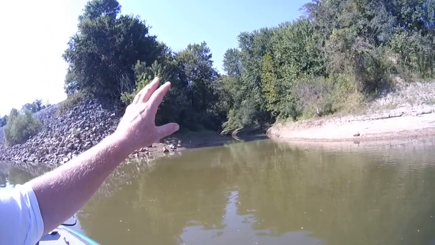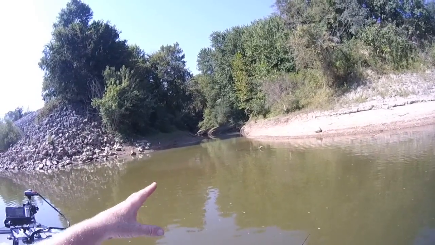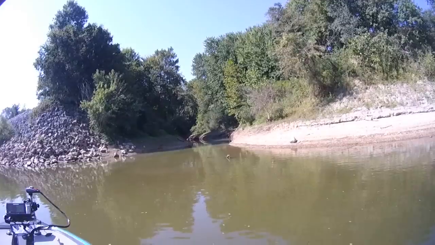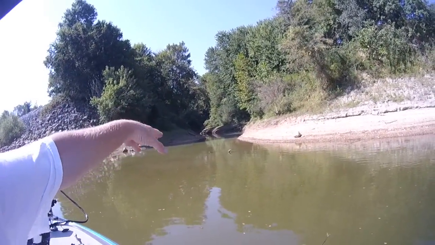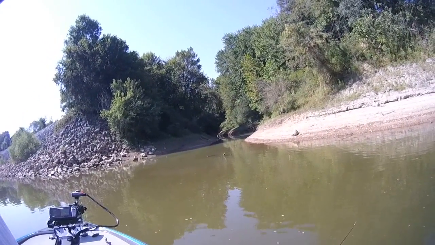A lot of them will have like a brush pile, maybe a lay down tree, and that's a great spot. You don't have to get way back in the creeks. They just don't seem to always have a lot of fish in them. But if you get right at the mouth and you can get a lay down tree like that or one off the bank, always a dynamite spot.